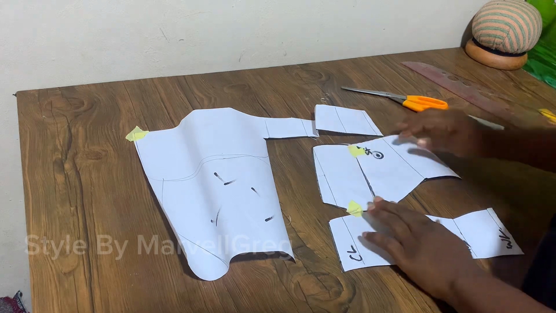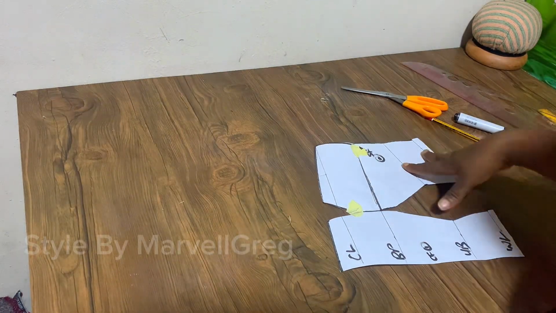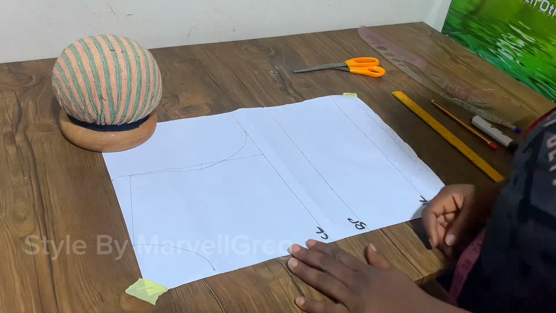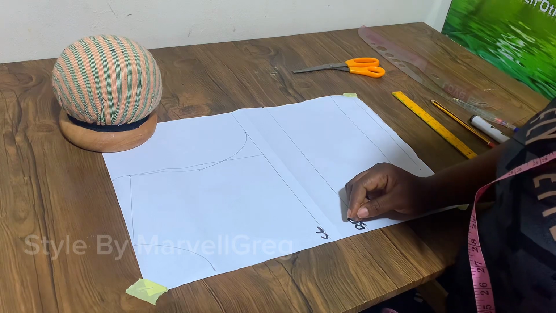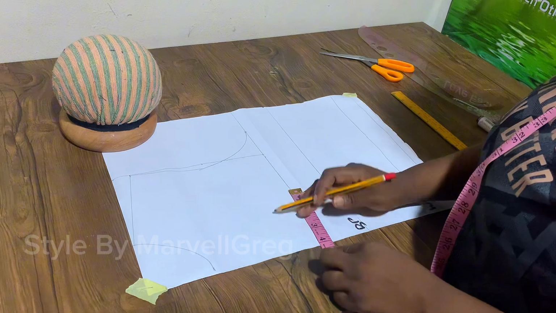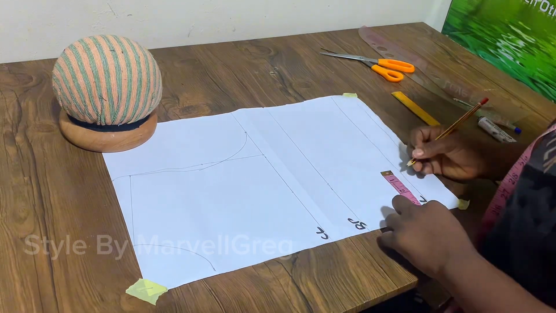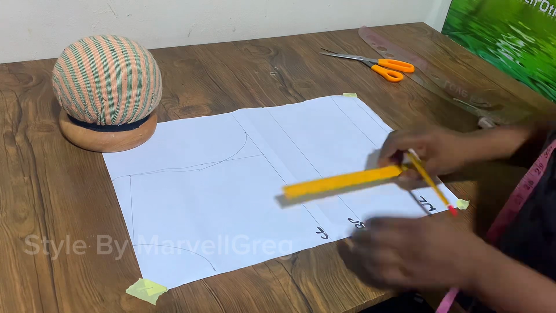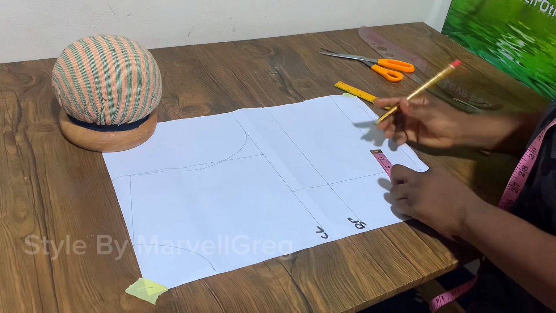So this is how it's looking. Let's go ahead and draft the back pattern. For the back pattern, I've gone ahead to draw out my chest line, bust point, waistline, and also my armhole curve. So I'll just be going out by my nipple to nipple measurements all the way to the waistline where our top is going to be stopping.